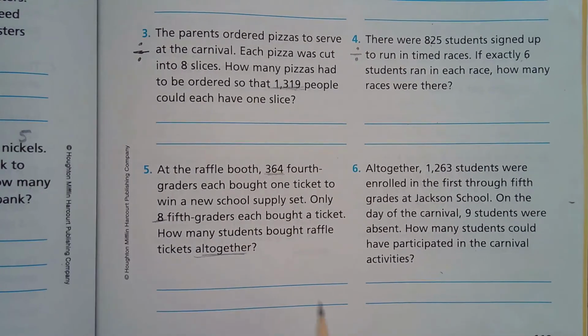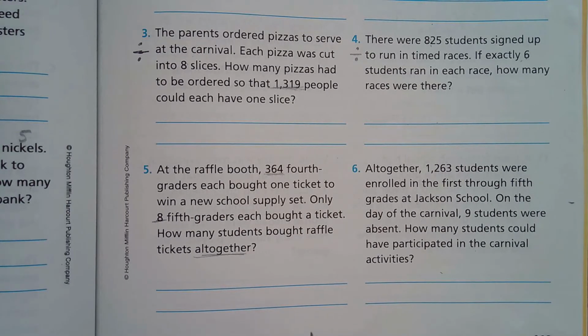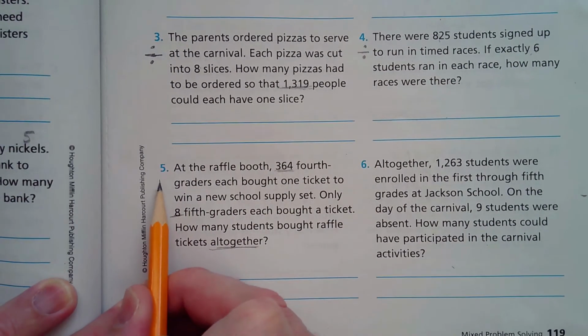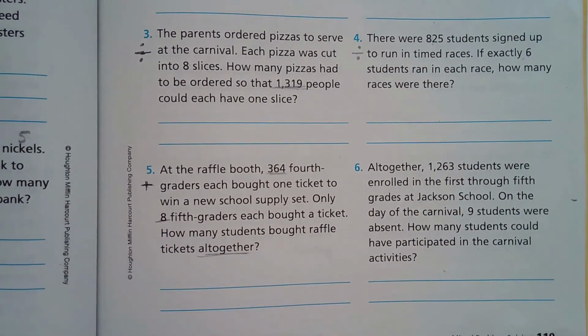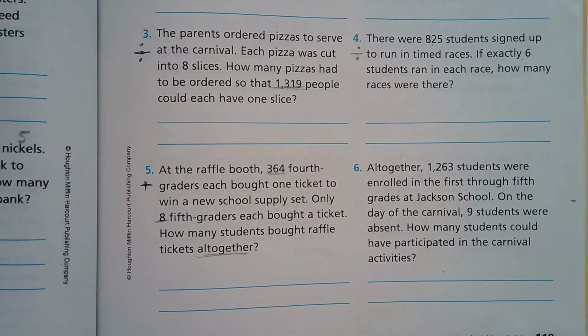There's your clue right there, altogether, right? That usually means you're going to either add or multiply. 364 fourth graders and 8 more fifth graders. That's going to be an add. All right.